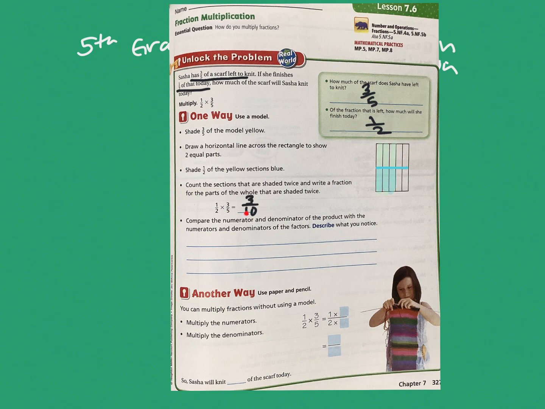Oh, wait, what? Are you telling me that all I need to do is multiply my numerator times my numerator to get the product's numerator, and then multiply my denominator times my denominator to get my product denominator? Yes! Oh my gosh, that's awesome. That's very easy. I can do that.